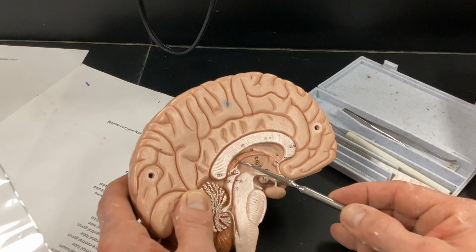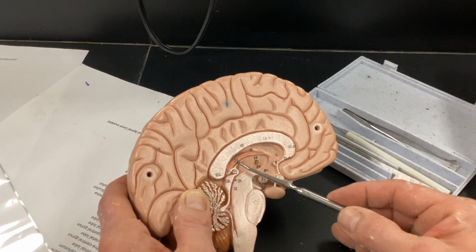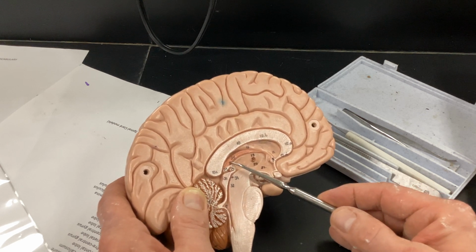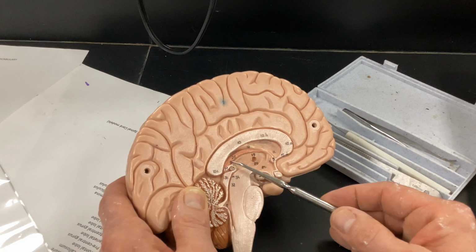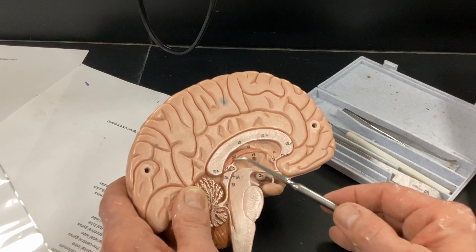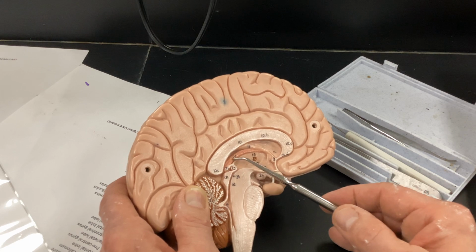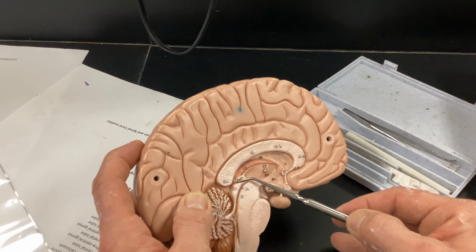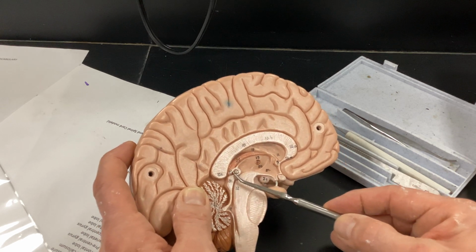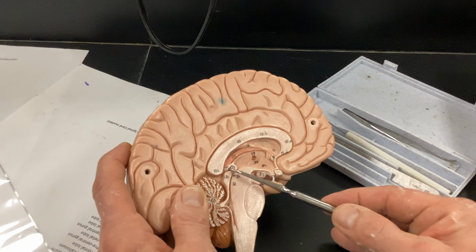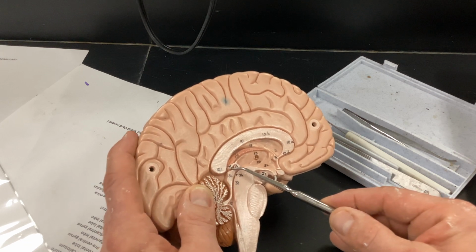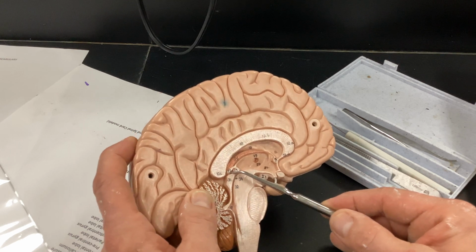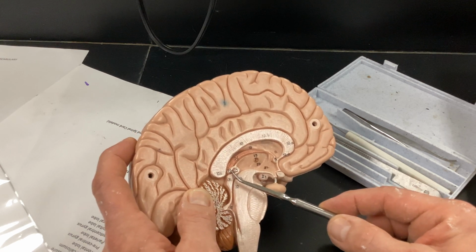So this structure right here is the choroid plexus. I remember I said they're going to ask you what makes cerebrospinal fluid. It's going to be the ependymal cells, or more specifically, this is the area where the choroid plexus makes the majority of that cerebrospinal fluid. Number 23 right here is your pineal gland. It looks really tiny. Once again, that is for your circadian rhythm, melatonin. And like I said, there's some proof that it can produce DMT.